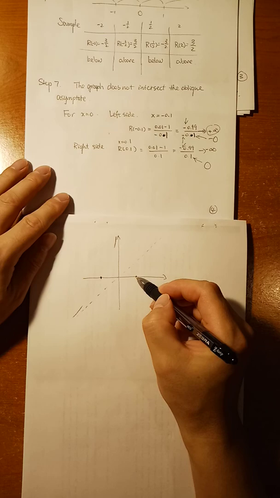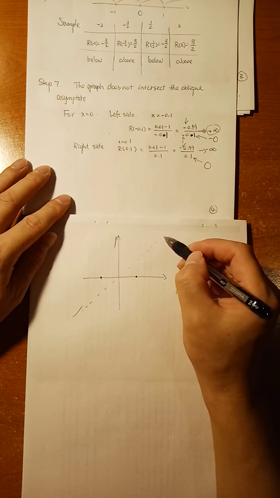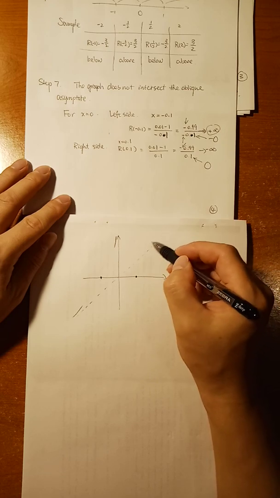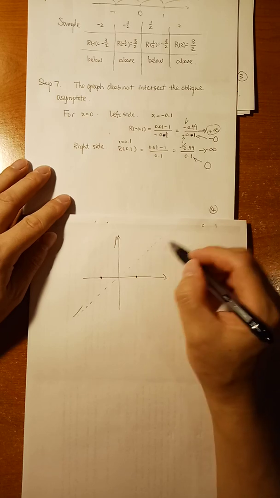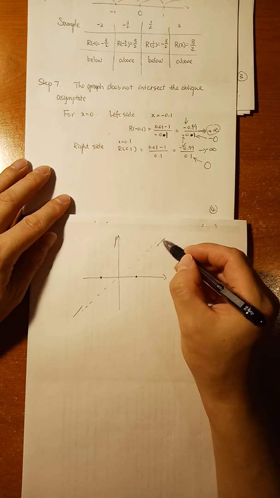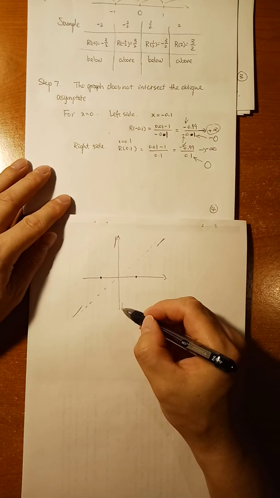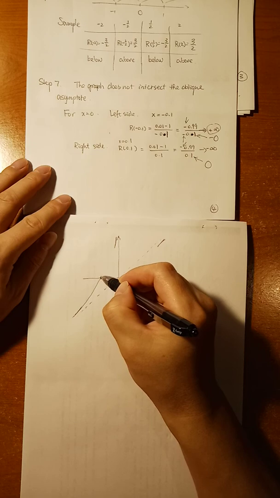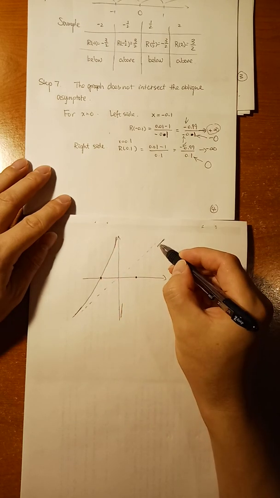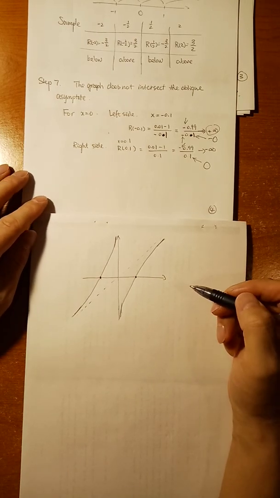And similarly, you have one point on the graph here. And at infinity, the graph will be close to the oblique asymptote. You cannot sketch a graph above it, because if you do it above, you cross the oblique asymptote. So you can only sketch this way. And here, on the right side of 0, it approaches negative infinity. Okay, so that's it. That's the graph.